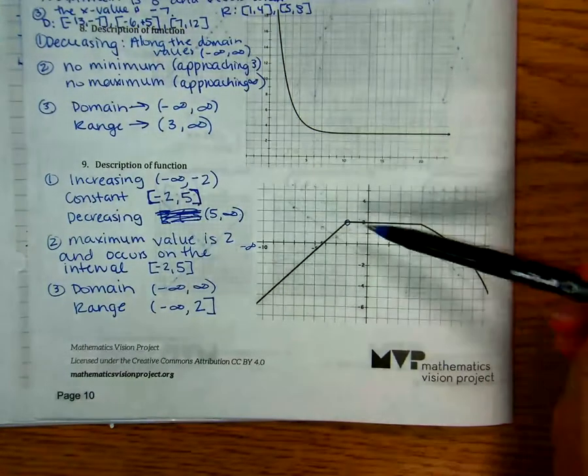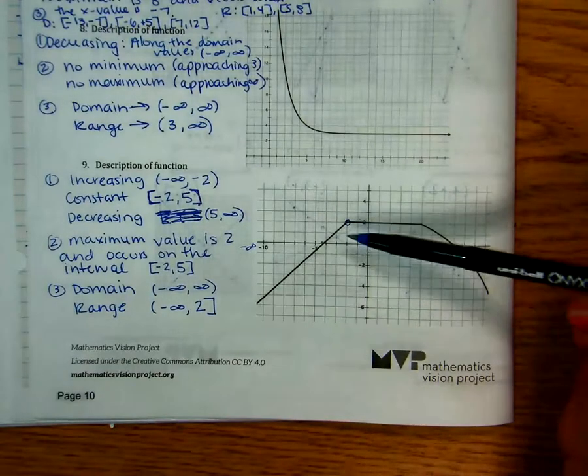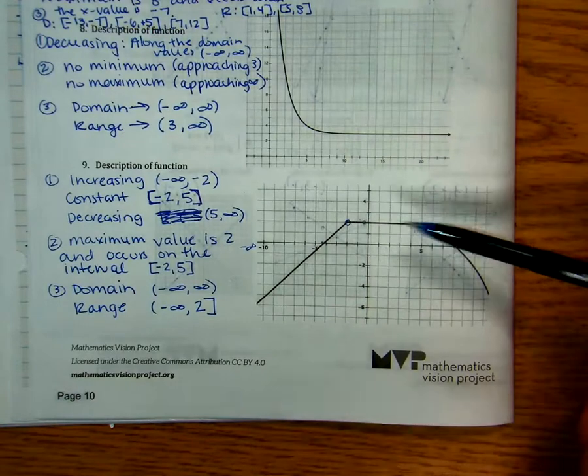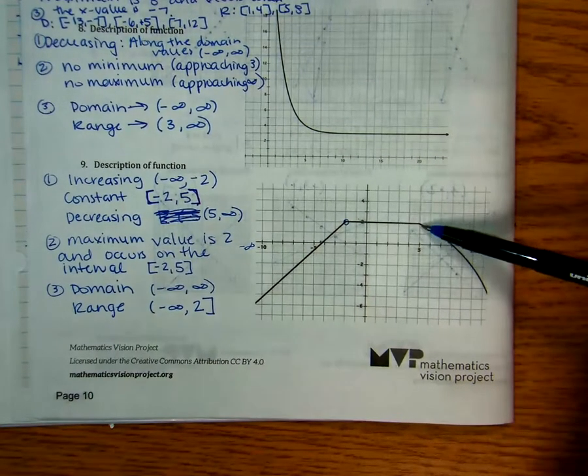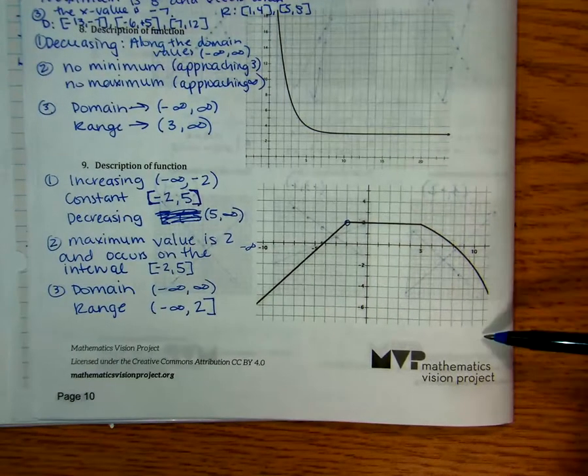It's constant from negative 2 to positive 5. And I actually use the hard brackets here because it is at 2, and here it is at 2 again. So it's saying constant, meaning the value of the function did not change. It stayed constant. And it's decreasing from 5 all the way through positive infinity.